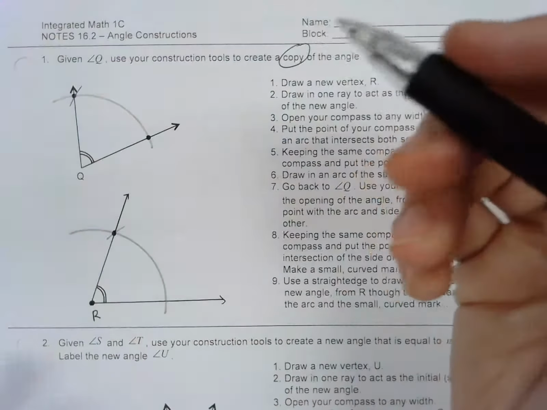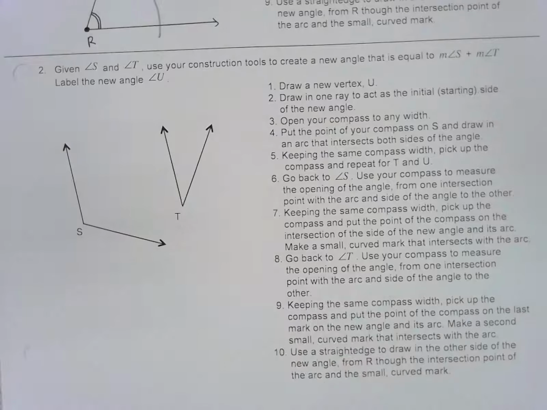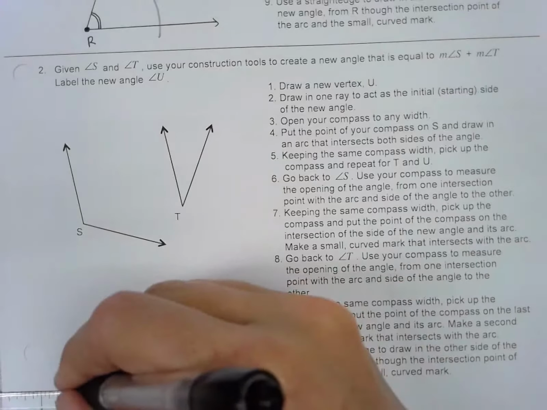In example number 2, they ask us to create a copy of an angle that's equal to the measure of angle S plus the measure of angle T. So I'm going to make one new angle down here on the bottom that's equal to this one plus this one. But I'm going to follow the same directions as I did before that are typed out over here for you with the new letters in this problem.